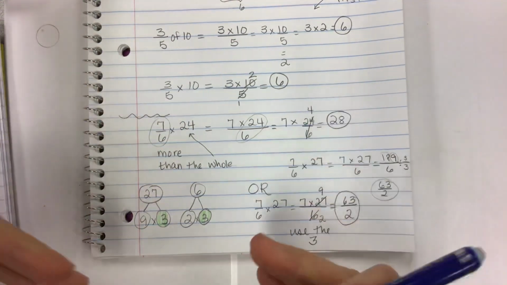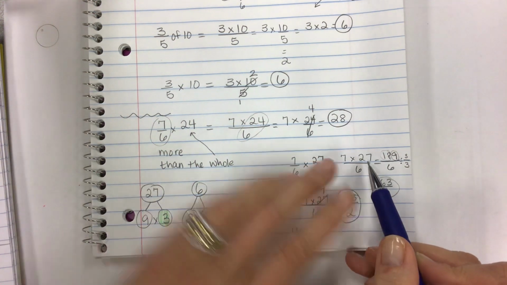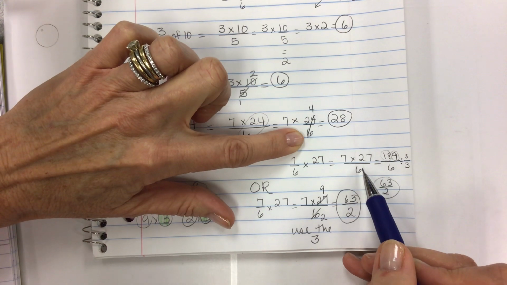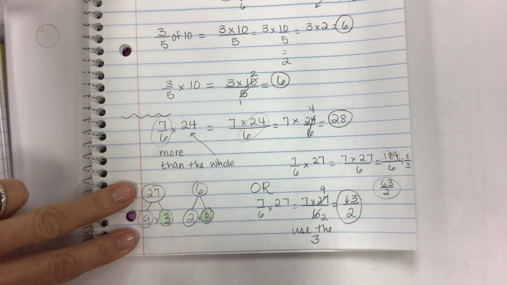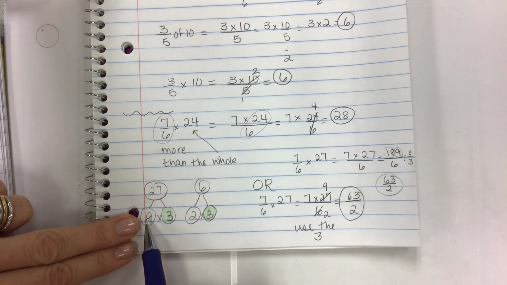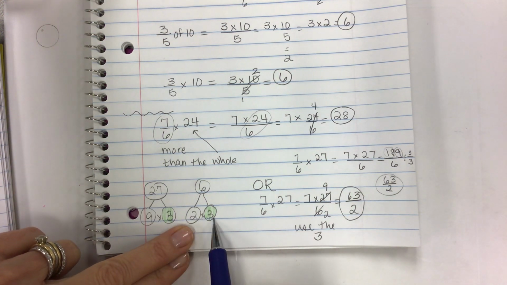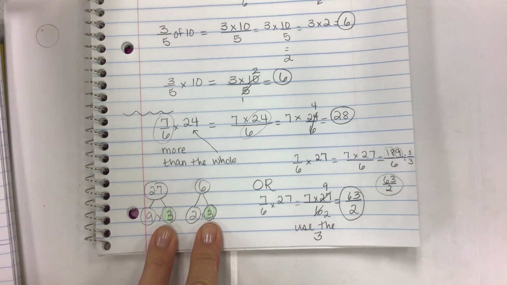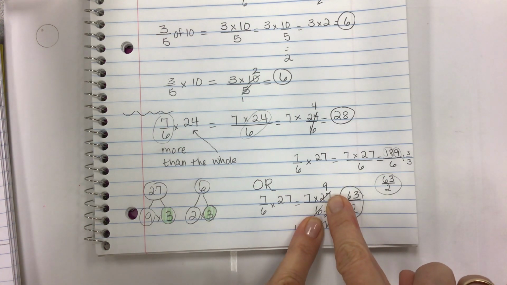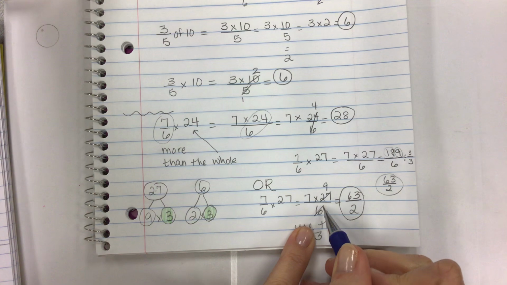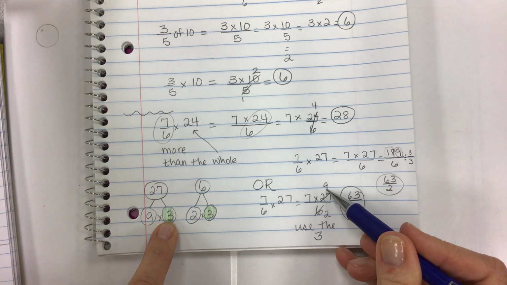Now, if you use a harder number, let's say 7/6 of 27, and 27 is not divisible by 6, you have to start thinking about what makes up 27 and what makes up 6. That's what this is here. So if 27 is a product of, say, 9 times 3, and 6 is a product of 2 times 3, then you can use the common factor, divide both numbers by the common factor, so use 3. 6 divided by 3 is 2. 27 divided by 3 is 9.